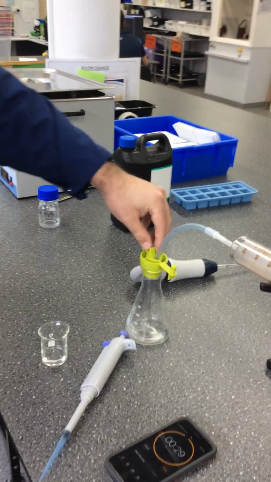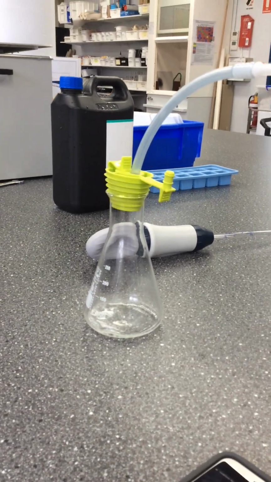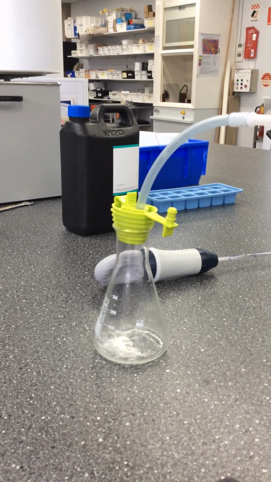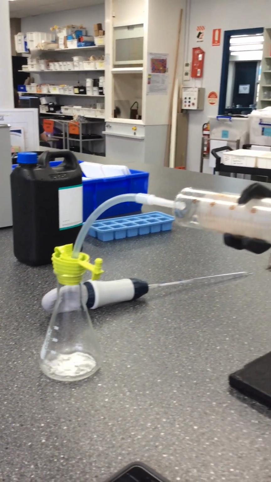Starting our timer. All right, now you can see some bubbles coming up there. That means we're producing gas. So the hydrogen peroxide is being broken up into oxygen gas. Okay, that's bubbling up, and it's pushing out our syringe.